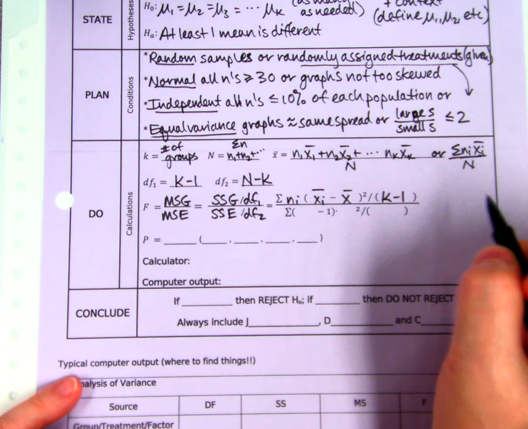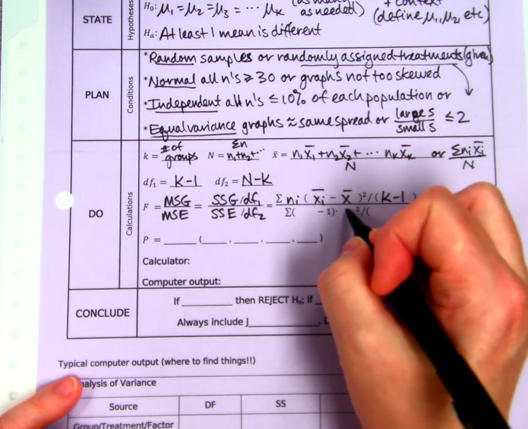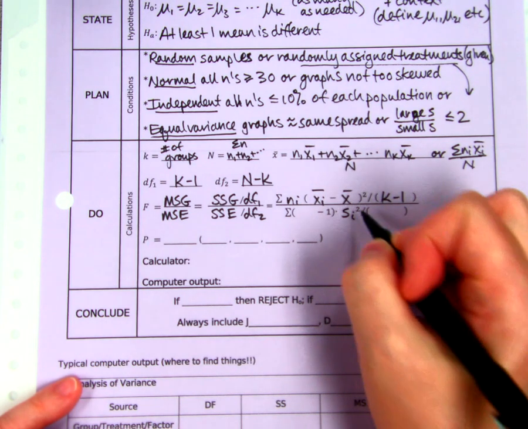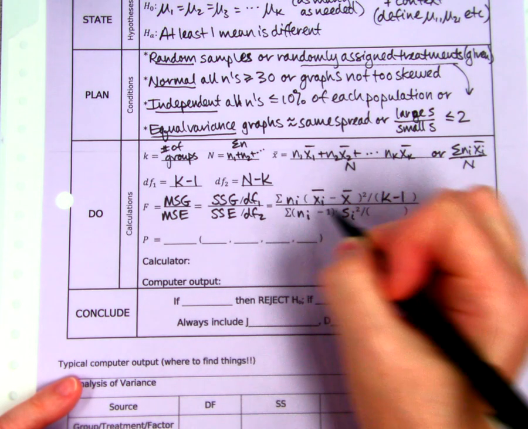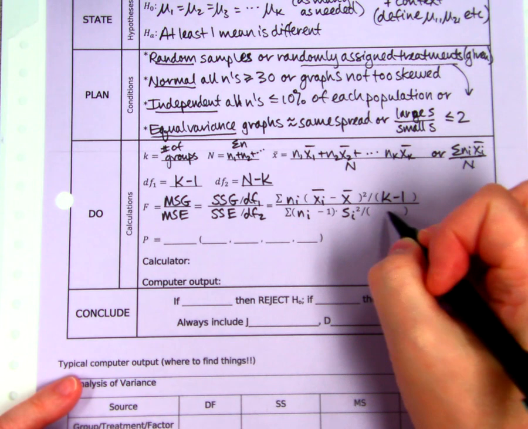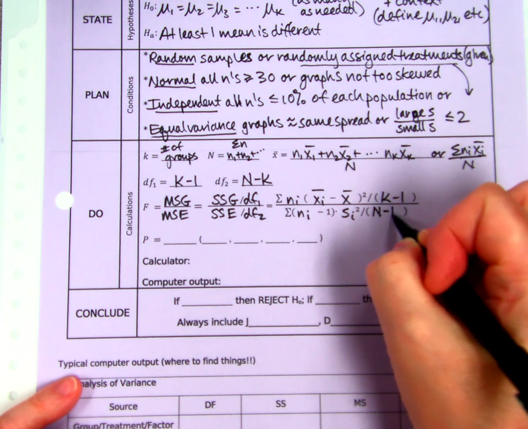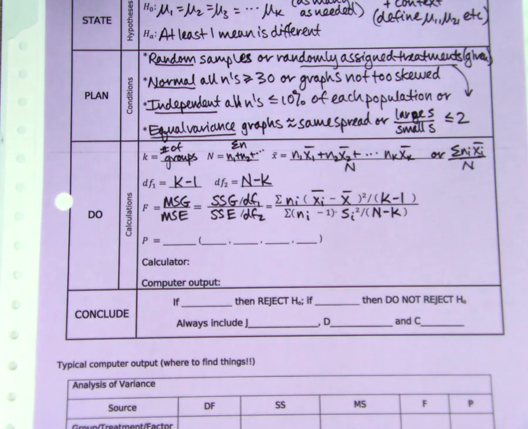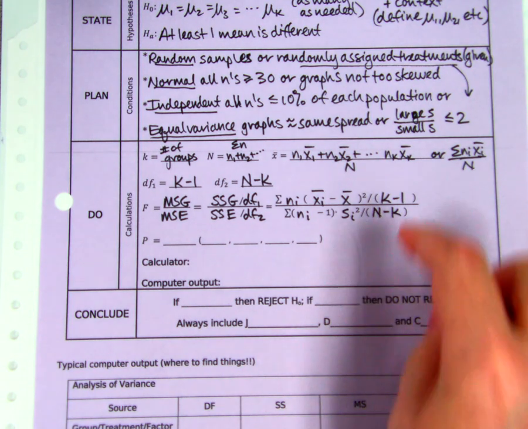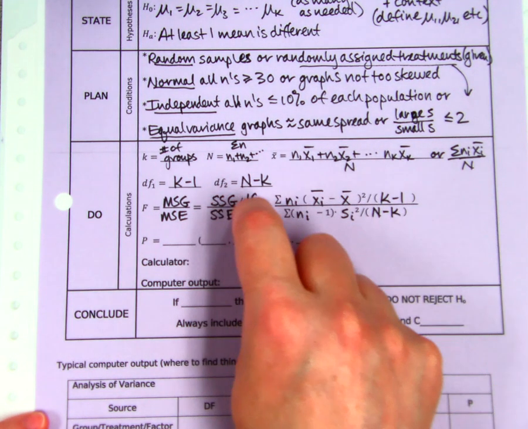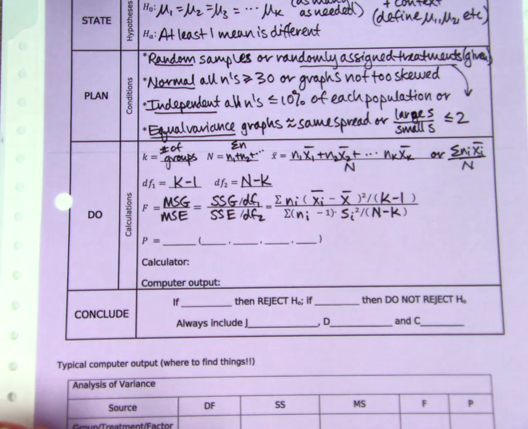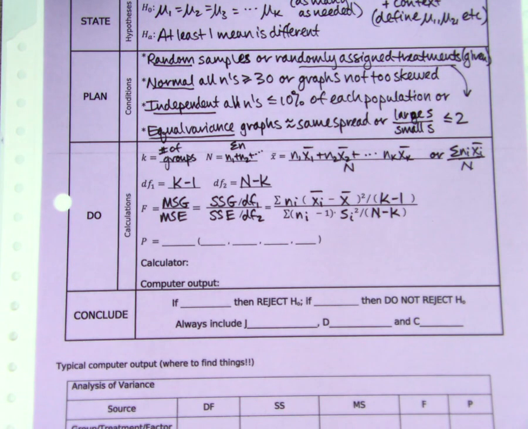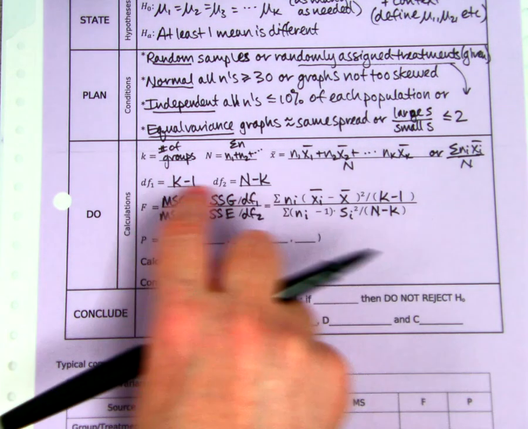Bad variation is the standard deviations of each one squared times sample size minus 1, all over capital N minus k. So those are kind of complicated calculations, and I made you do them in the homework, but I think on the quiz I'm not going to make you do this. However, I might make you do some of this, like I might give you a partial computer table and make you fill in the rest, so you would need to know how to do this piece.